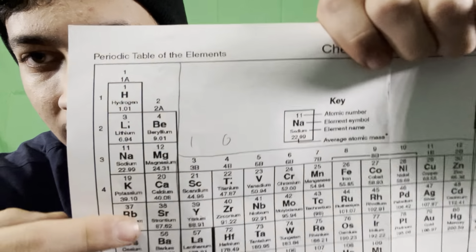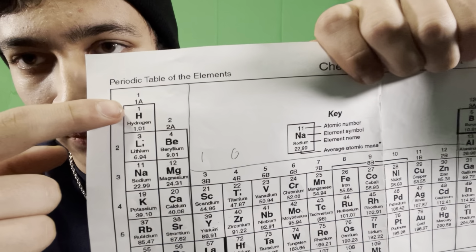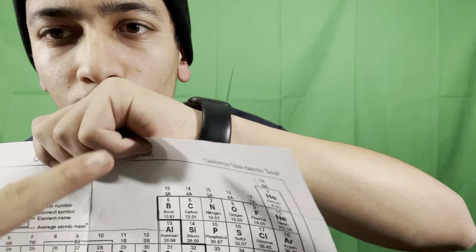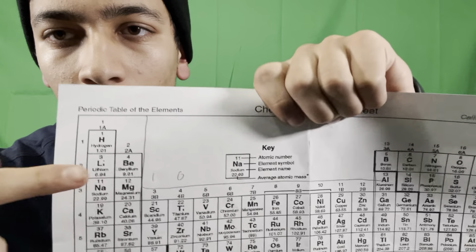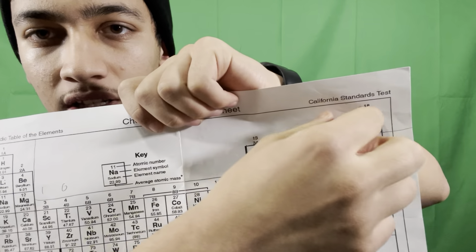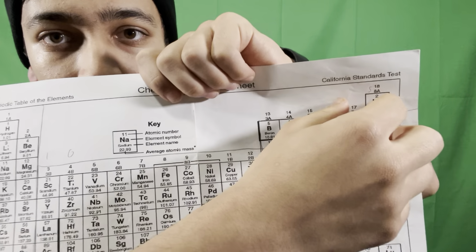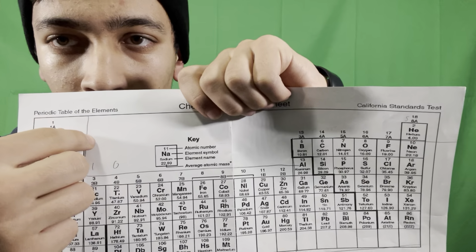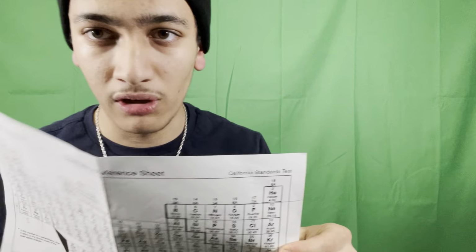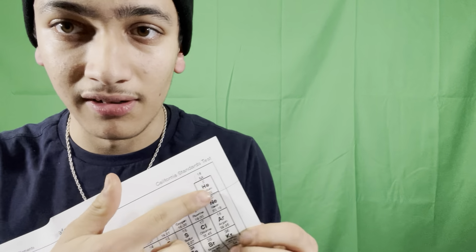the s block right here, starting with hydrogen. It includes helium too. Technically for this purpose, helium would have to be over here, but it's not. It's only over there because it's a noble gas.